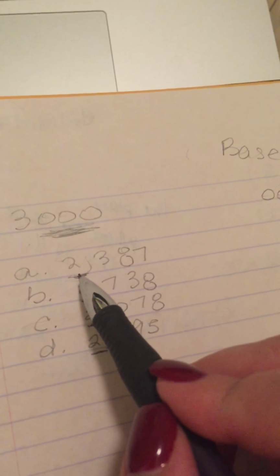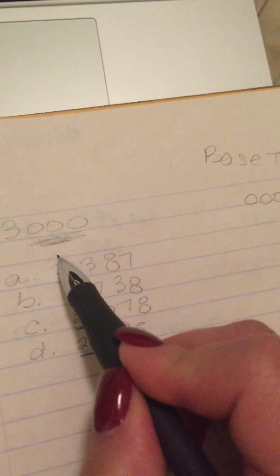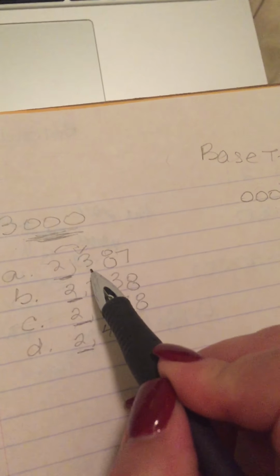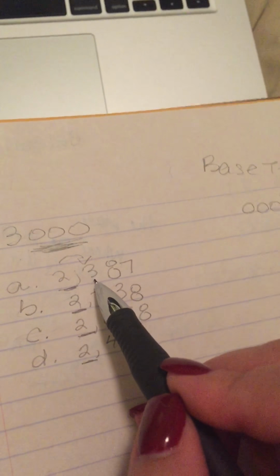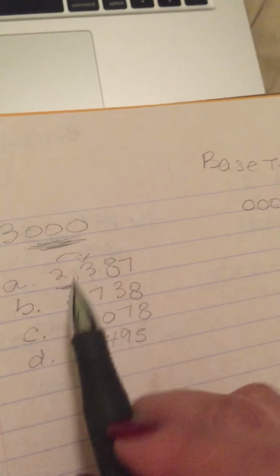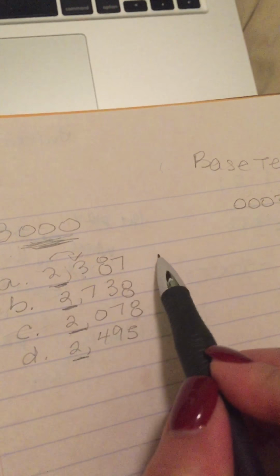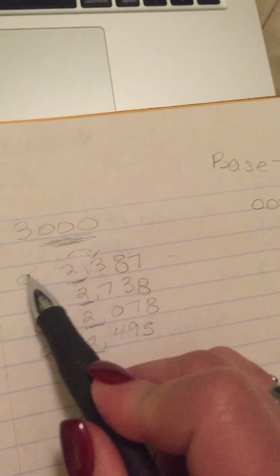So when I'm looking at A, I see that there is a 2. I look to my right, I put my arrow, and there's a 3. So because it's 5 and under, and the 3 is under 5, it's less. So then if I round this number, it would be 2,000. So that's not going to work.